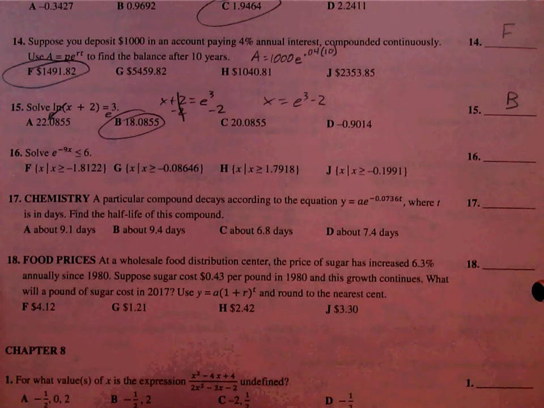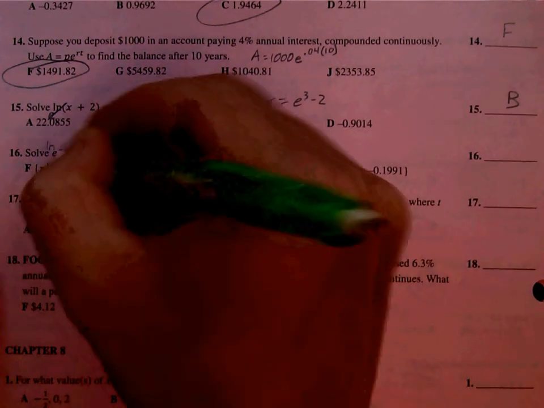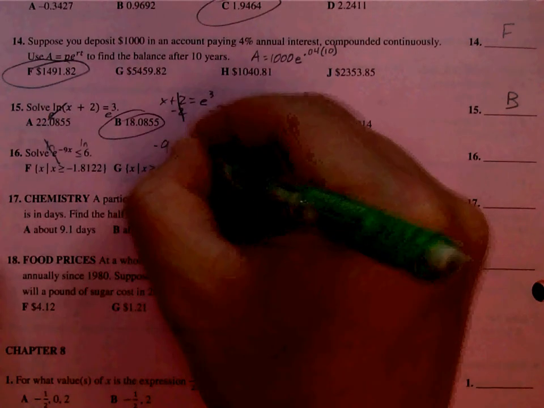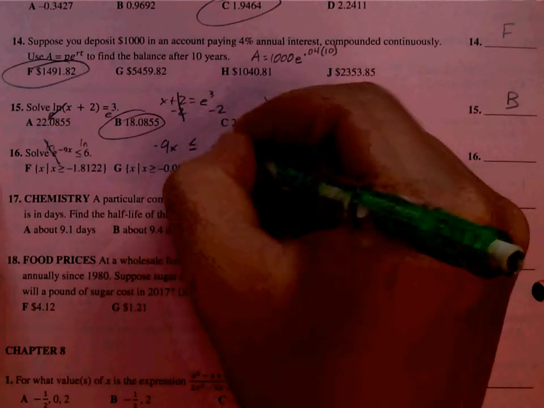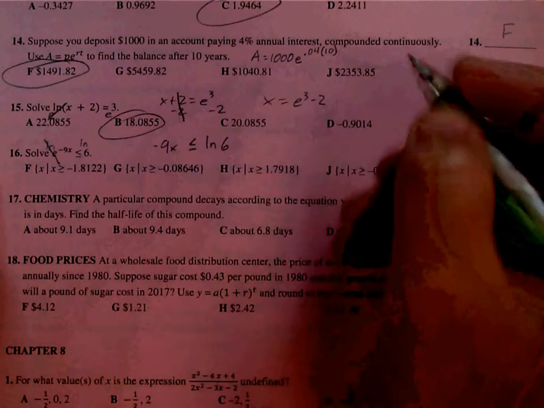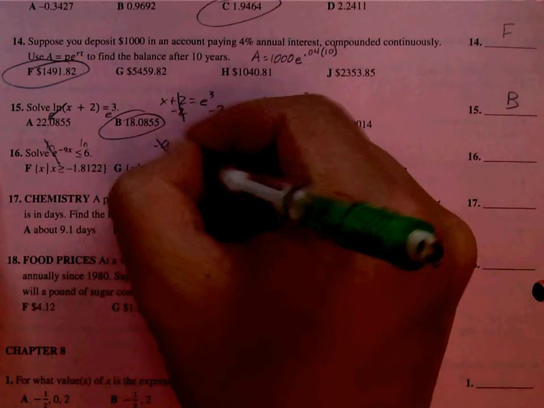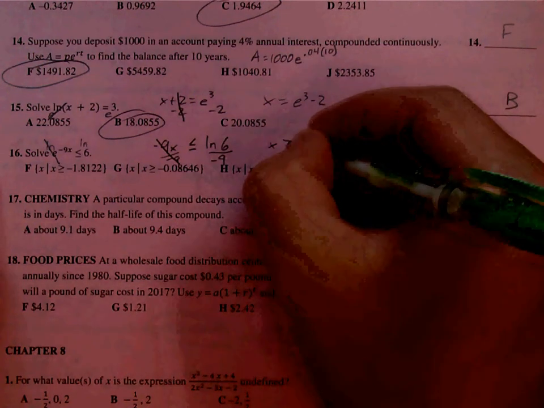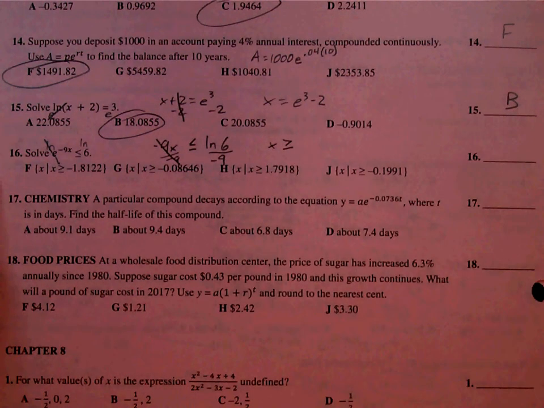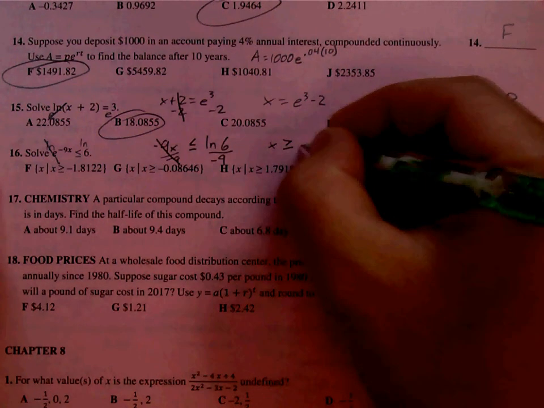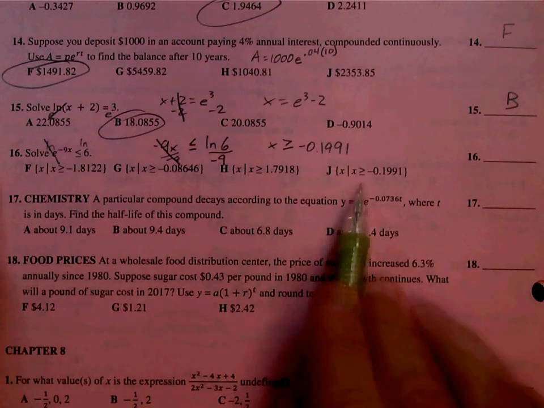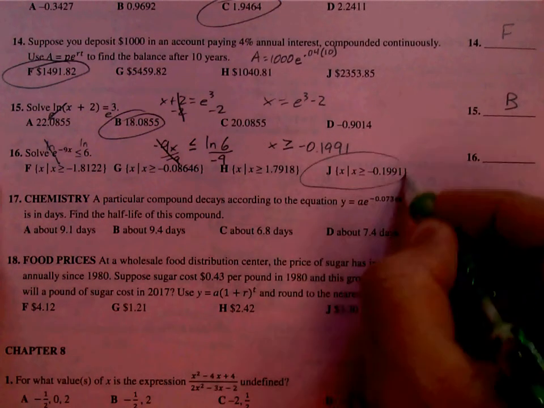Number 16, I'm going to ln both sides so I can get rid of that e. So I get negative 9x less than or equal to ln of 6. Divide that by negative 9. Since I'm dividing an inequality by a negative, that flips my sign, so it should become x is greater than or equal to. We'll do ln of 6 divided by negative 9. Get about negative 0.1991. Looks like it's J.